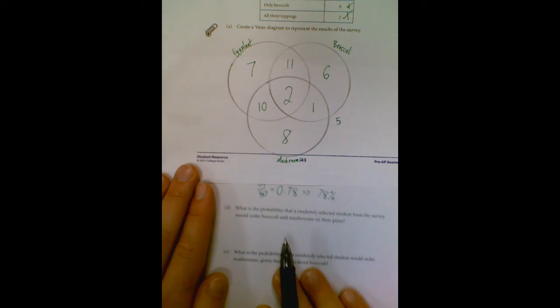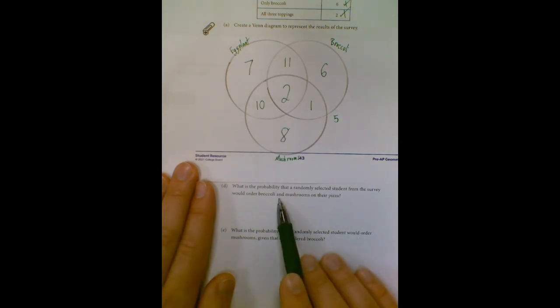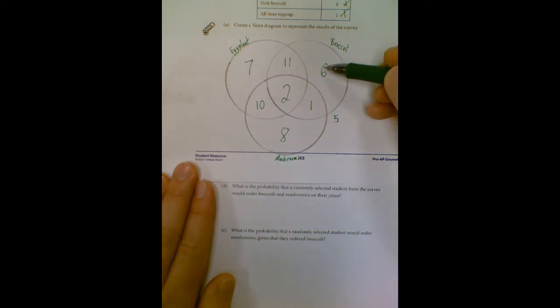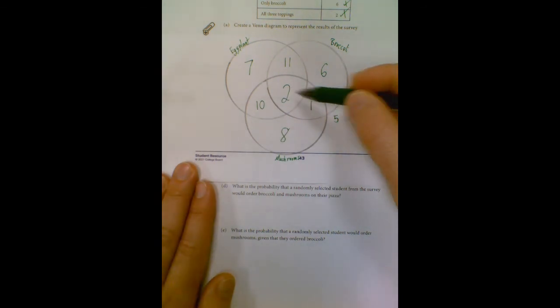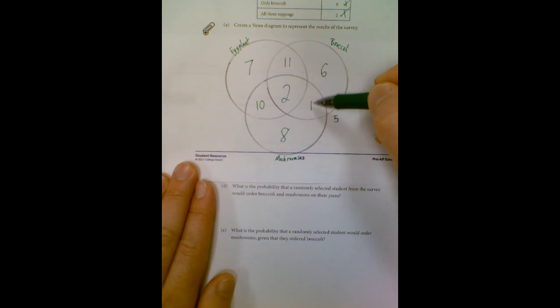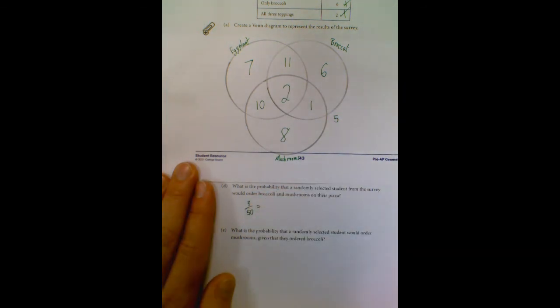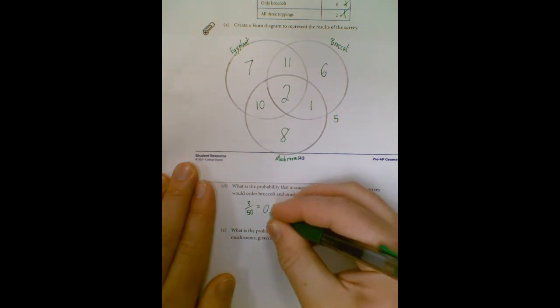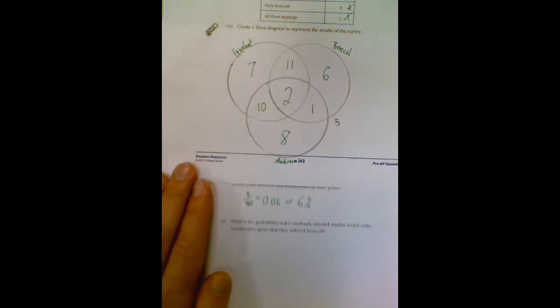What's the probability that a randomly selected student from the survey would order broccoli and mushrooms on their pizza? And is a different thing, so we're looking for just the overlap. So broccoli and mushrooms, we have 2, right? 3. Two categories. That sounded misleading. So 2 boxes here. So 2 and 1 is 3 out of my 50, which is 0.06, which is 6% probability.